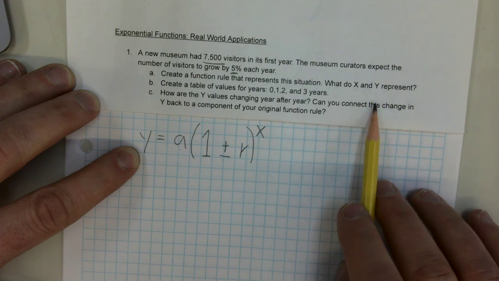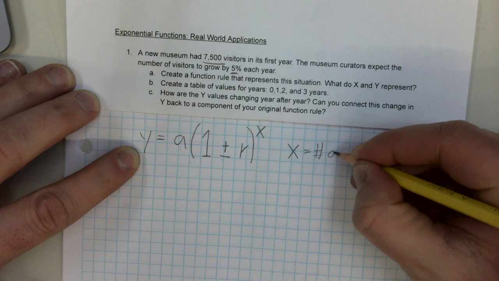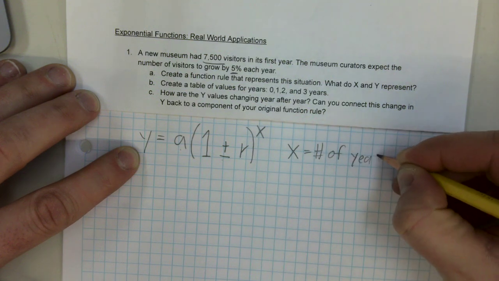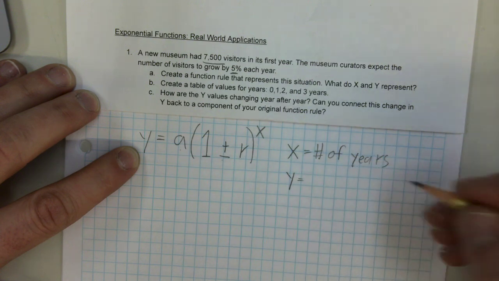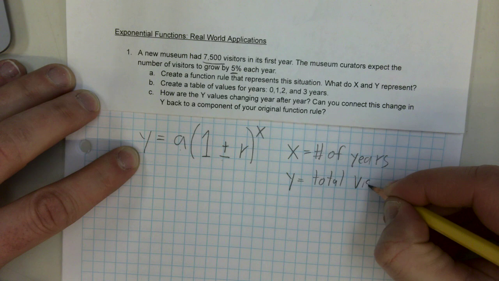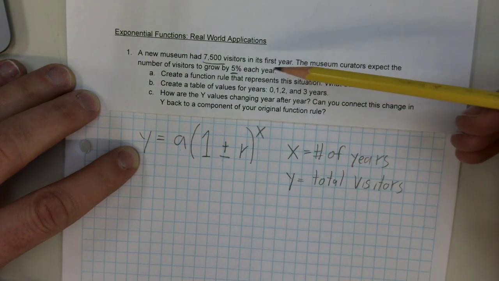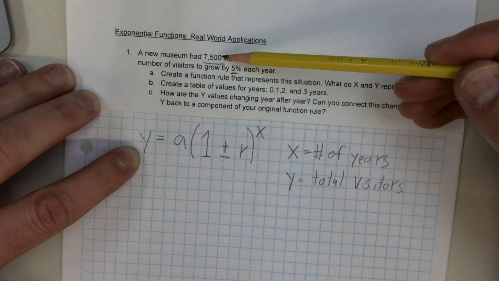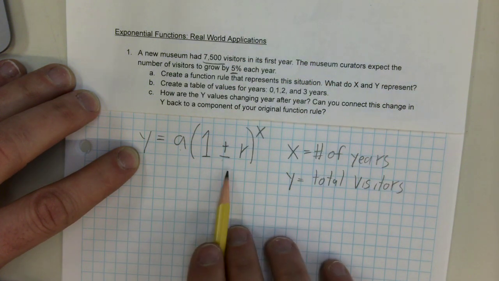What do x and y represent? Well, x represents the number of years that have passed by, and y is going to be total visitors, because we know that we start with that 7,500, but every year is going to increase 5%. So let's go back and figure this out.